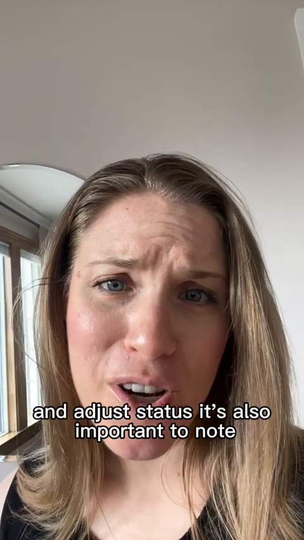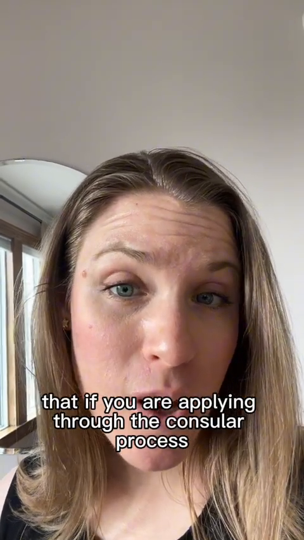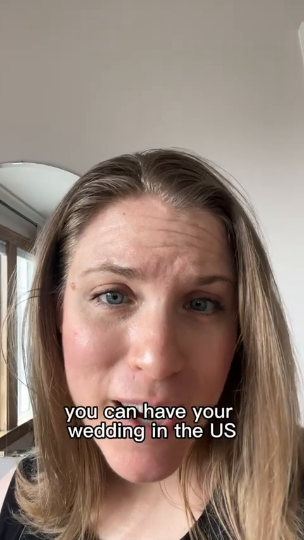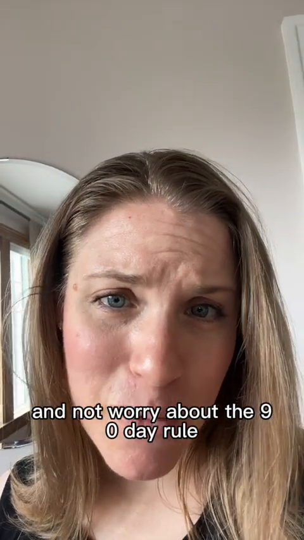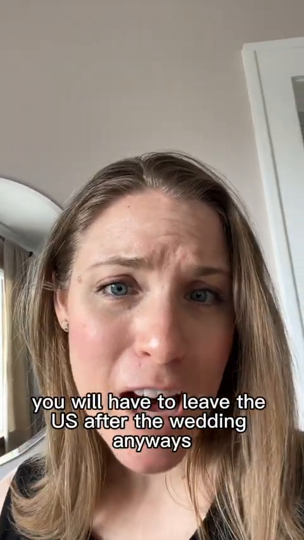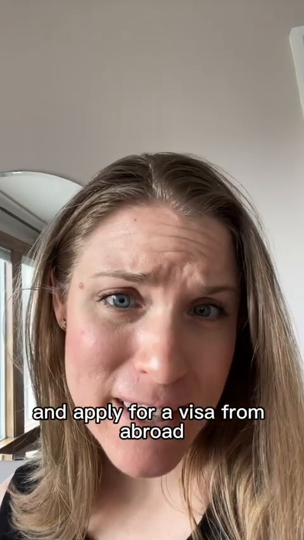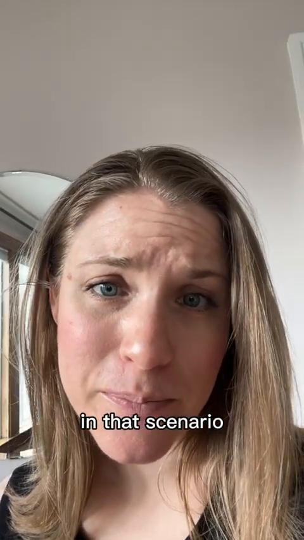It's also important to note that if you are applying through the consular process, you can have your wedding in the U.S. and not worry about the 90-day rule. You will have to leave the U.S. after the wedding anyways and apply for a visa from abroad in that scenario.